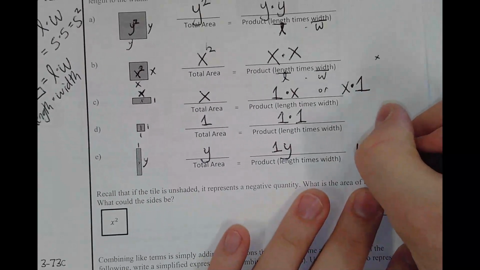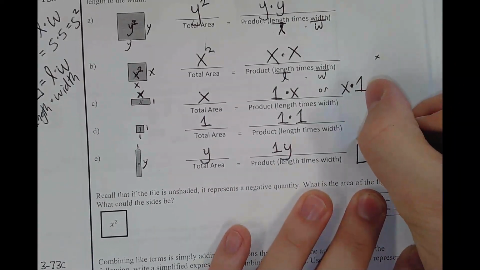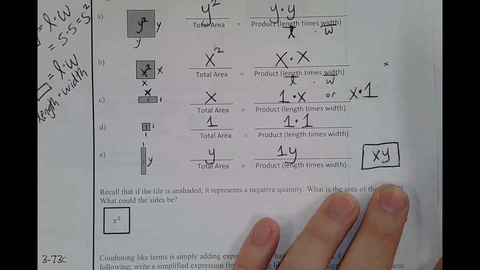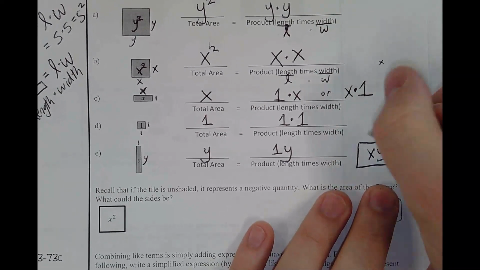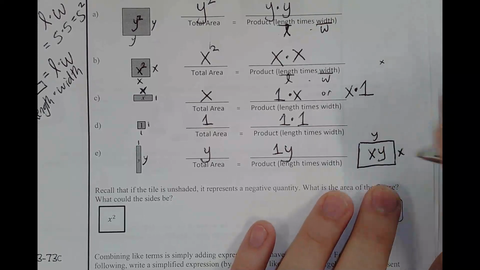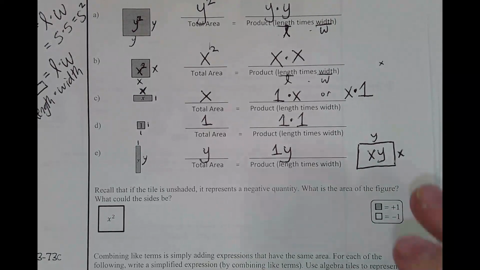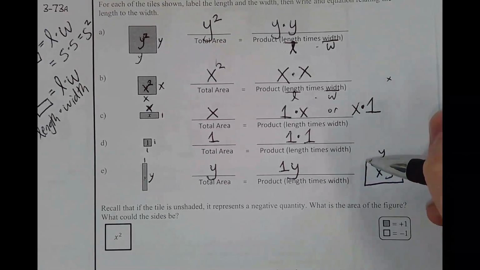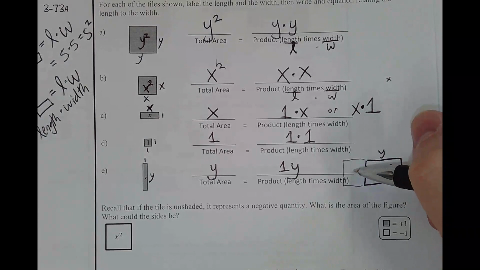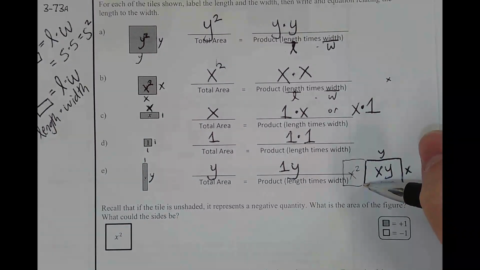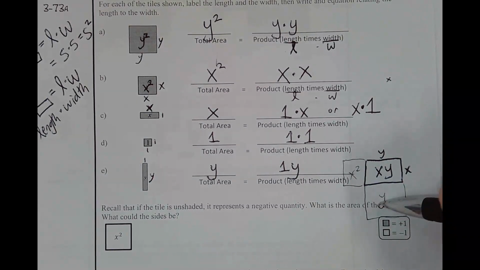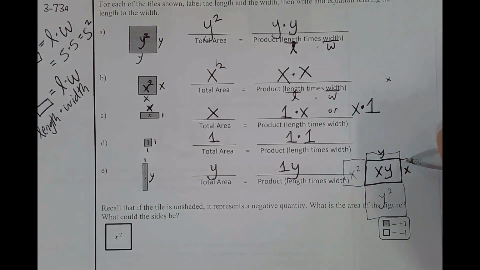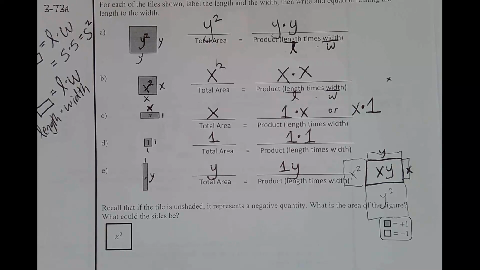There is actually another tile that we will be using, the xy tile, which combines the length of x and the length of y into a rectangular shape like that. The xy tile just has an x squared tile underneath it and a y squared tile that would fit underneath it as well, or a y tile or an x tile next to it.